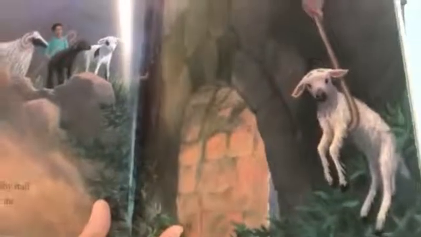Look, he's using his shepherd's hook to save the lamb who fell down in an area. Did you ever wonder what that hook was for? Now you know.